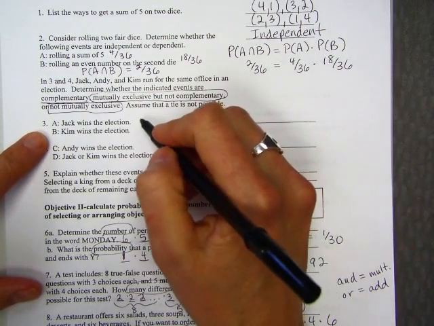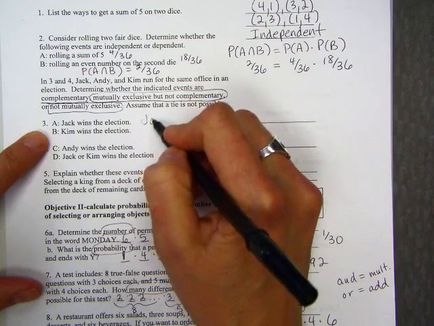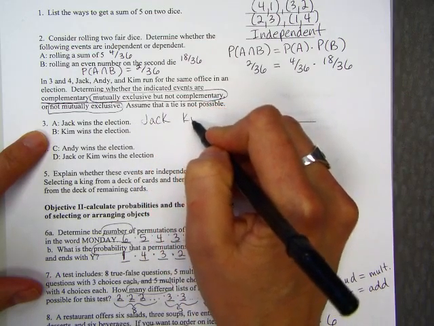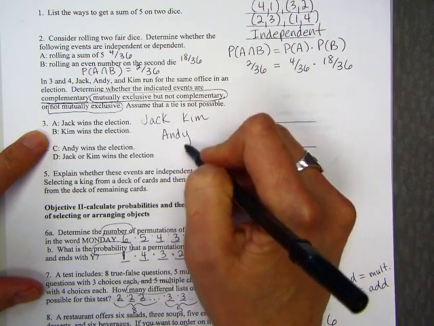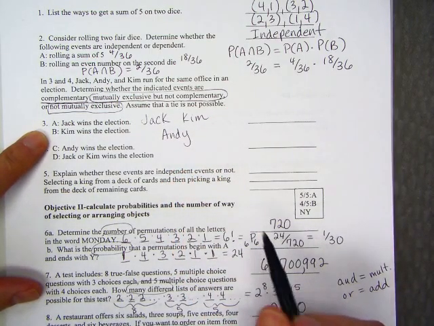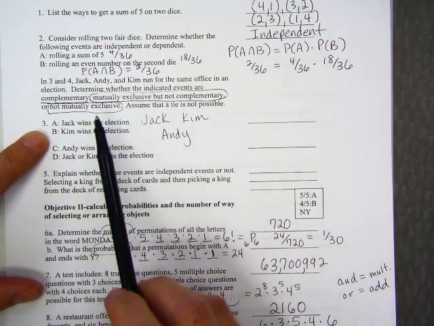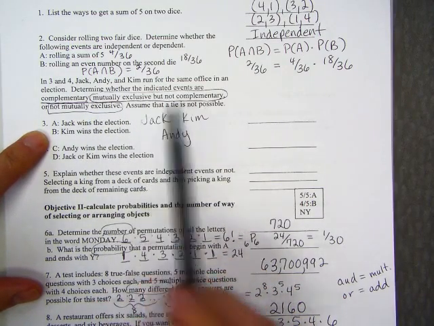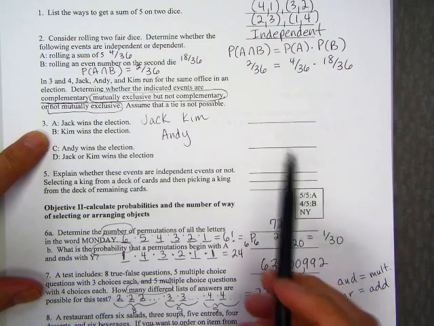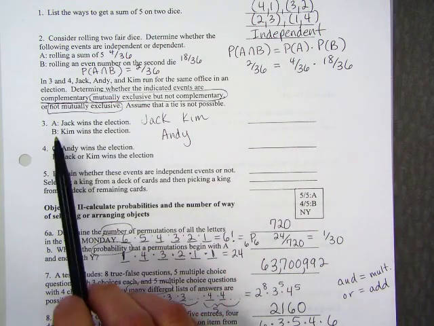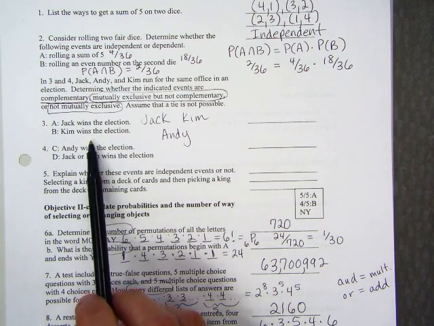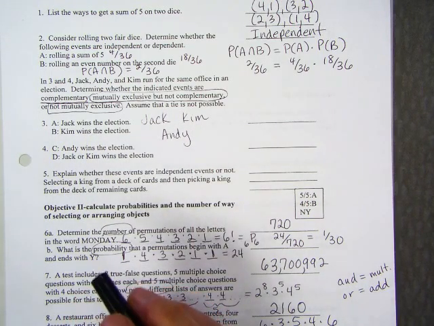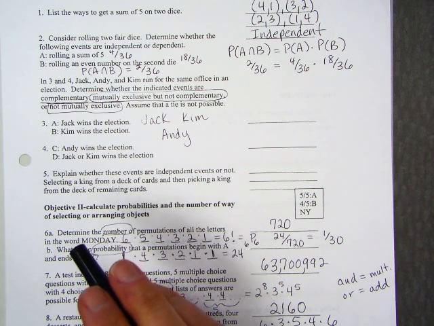If we think about a sample space, I'm thinking about this. Jack, Kim, and Andy. Just going to put him down here. And they are going against each other in an election, and we are assuming that no ties are possible. So decide what you think about event A, Jack wins the election, and event B, Kim wins the election, in terms of whether they're complementary, mutually exclusive but not complementary, or not mutually exclusive. Please decide.